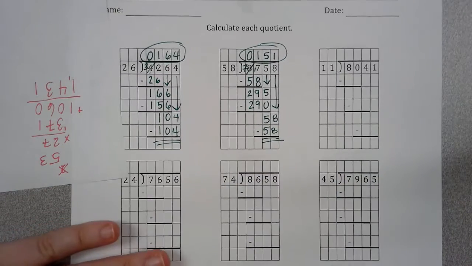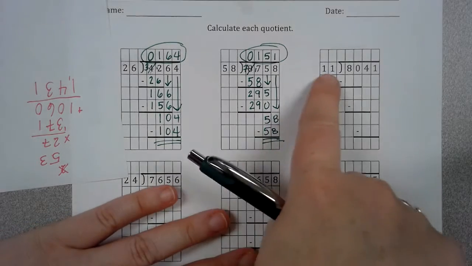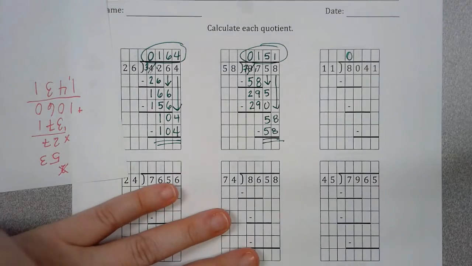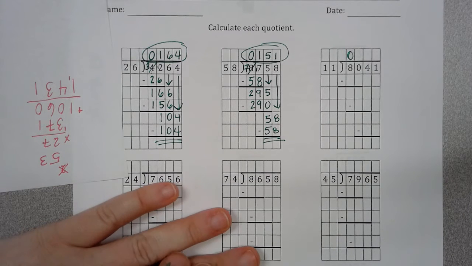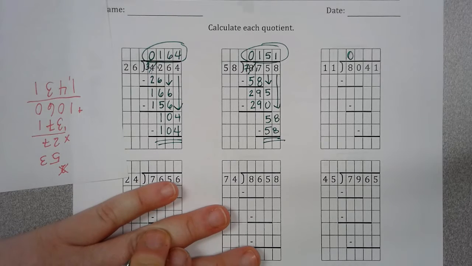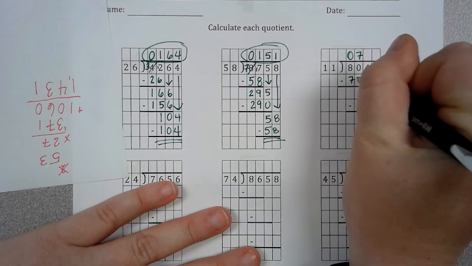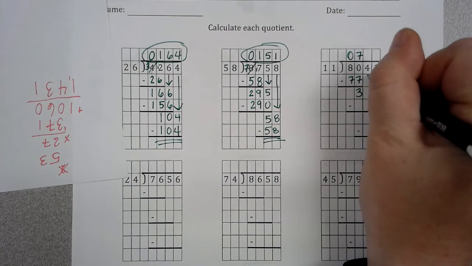All right, we should know our 11s. That's all I got to say. So, how many times will 11 go into 8 without going over? 0 times. How many times will 11 go into 80 without going over? Well, 11, 22, 33, 44, 55, 66, 77, 88. 88's too big, so 77. And what times 11 equals 77? 7. Okay, so if I take 77 away from 80, I get 3. Bring down my 4.